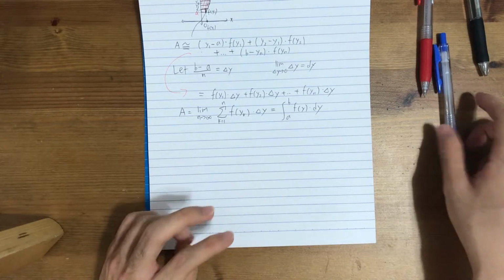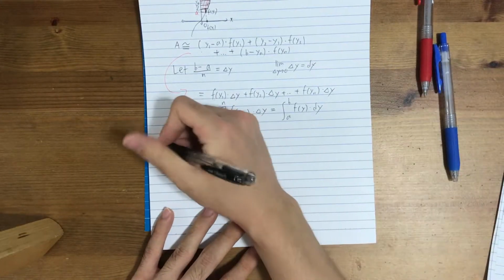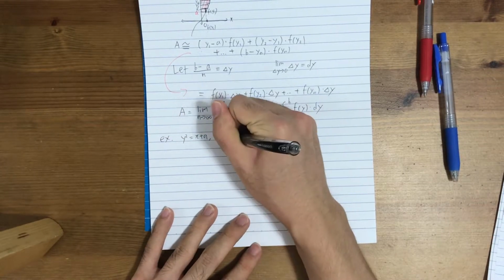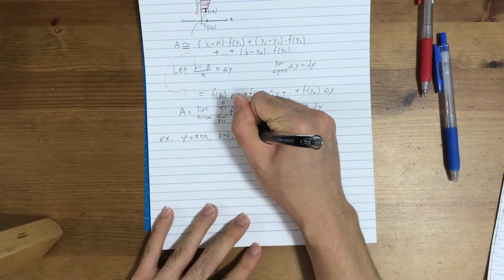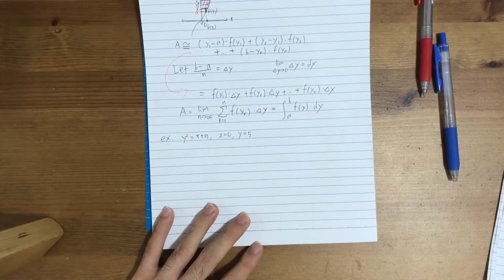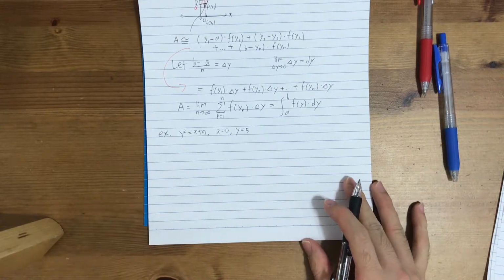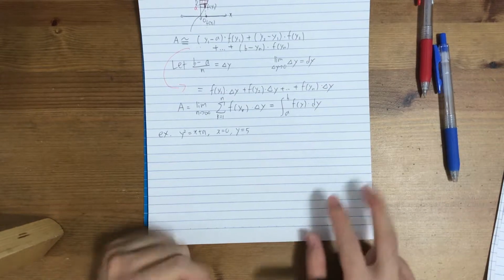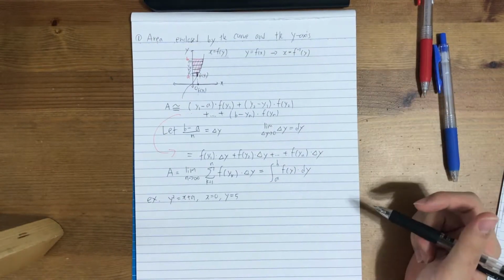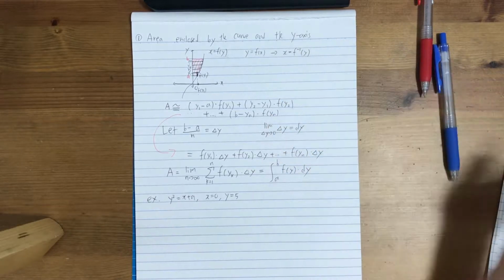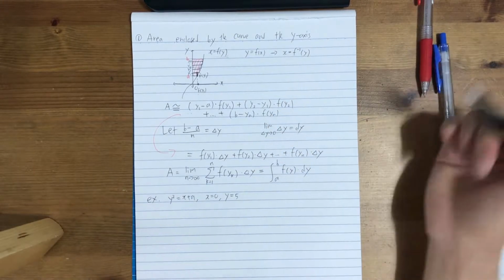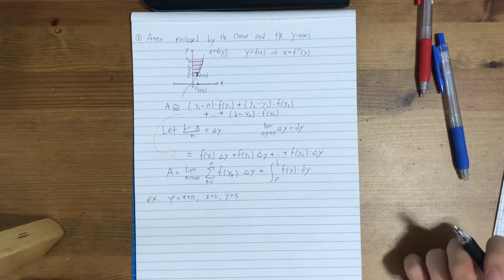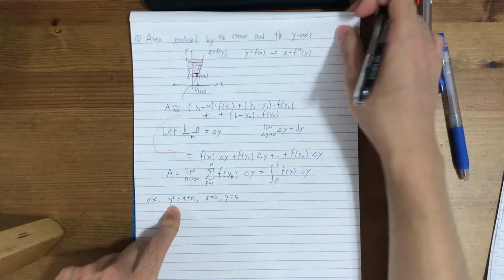So let's try an example. Let's say we have y squared equals x plus 9, enclosed by x equals 0 and y equals 5, let's say. Now the main concern for this application is sketching. I'm pretty sure for the x-axis, the previous example applications that we've seen with SL, that should be fine, right? Because it's just simple sketching. But now it's a bit different.